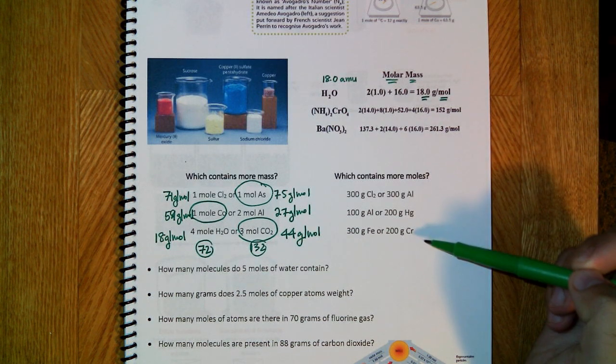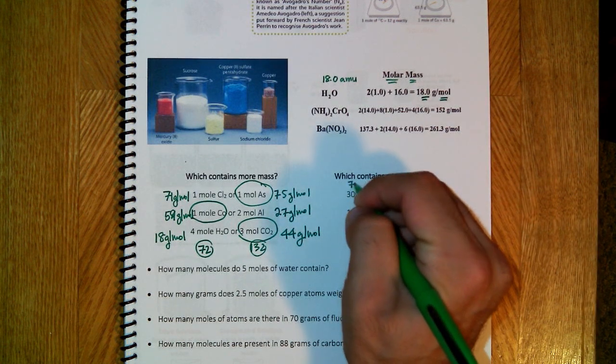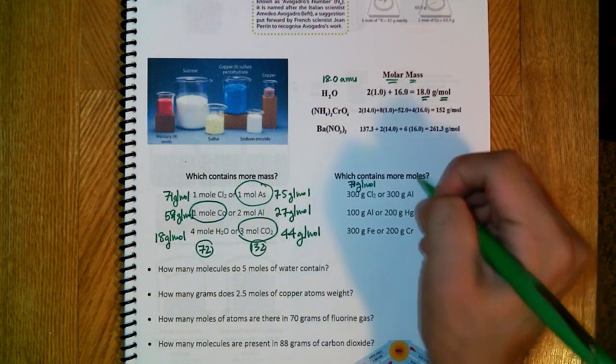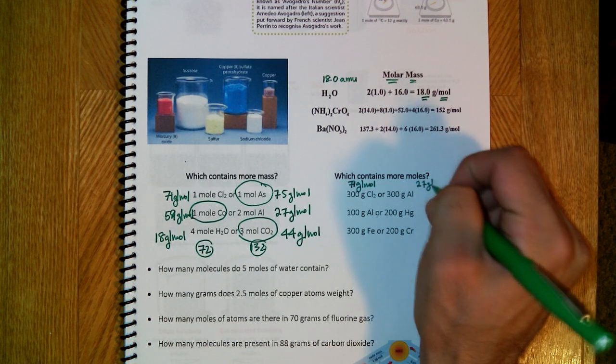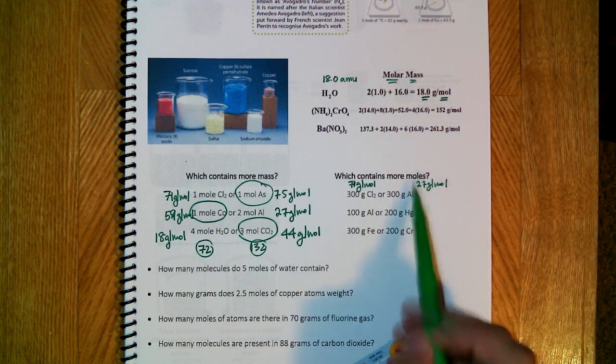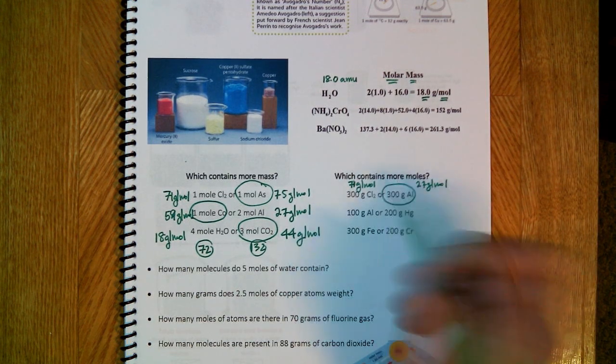Which contains more moles? Again, we have to use the molar mass. Cl2 has a molar mass of 71 grams per mole, and aluminum has a molar mass of 27 grams per mole. So which one has more moles of molecules? Well, because each mole of aluminum is only 27 grams, we can fit more moles than 300, so this has more moles.